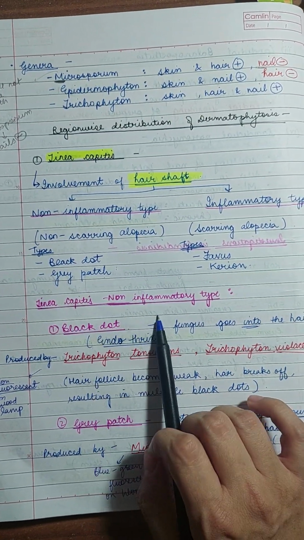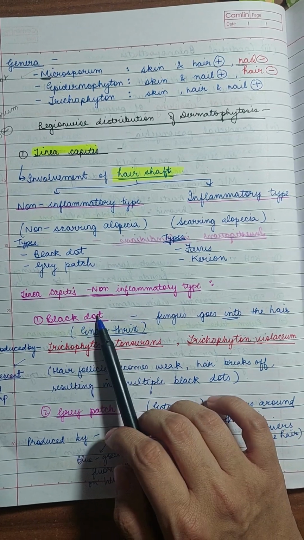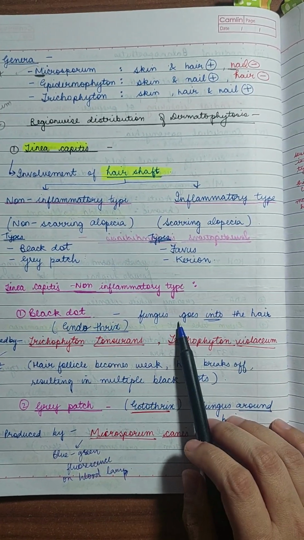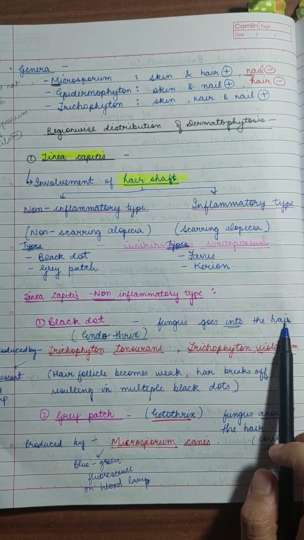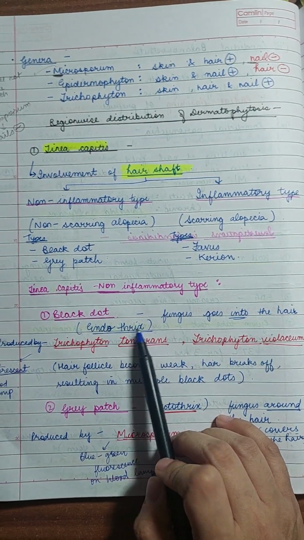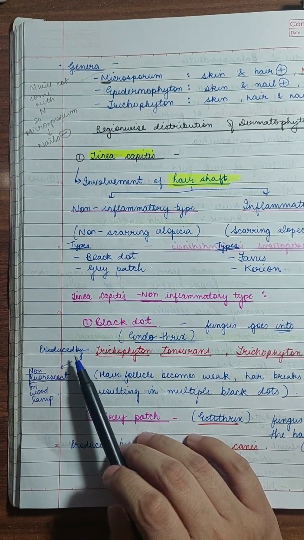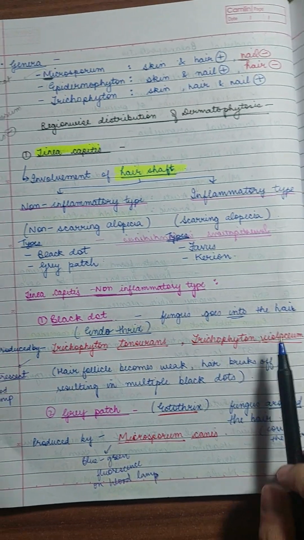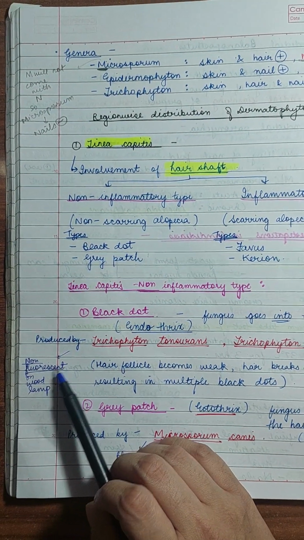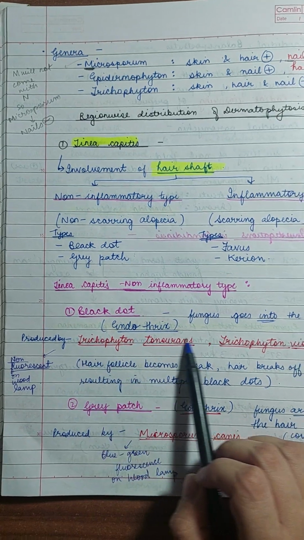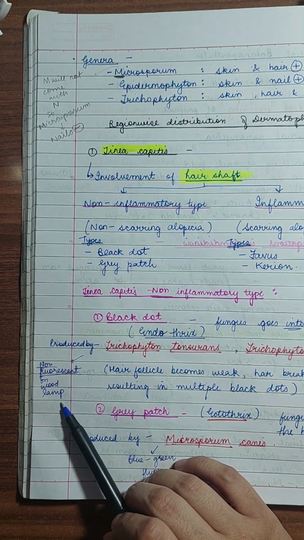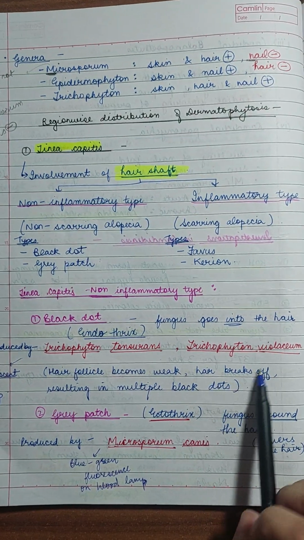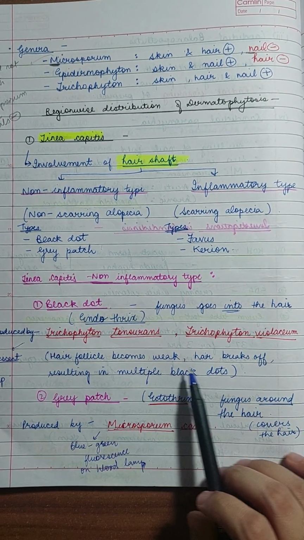Tinea capitis non-inflammatory type. We have the black dot and the grey patch. Black dot: fungus goes into the hair. Endothrix, produced by Trichophyton tonsurans and Trichophyton violaceum. Non-fluorescent on Wood's lamp. This fungus will be non-fluorescent on the Wood's lamp. Hair follicle becomes weak and the hair breaks off, resulting in multiple black dots.